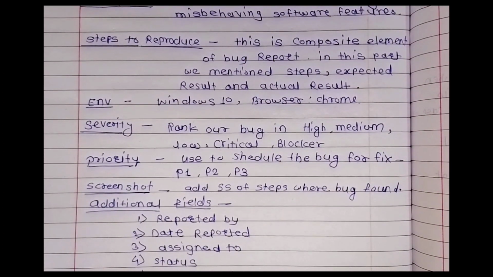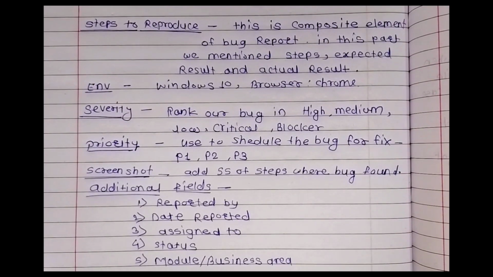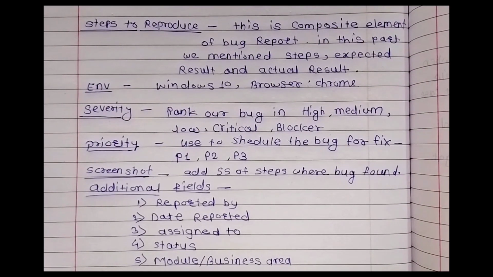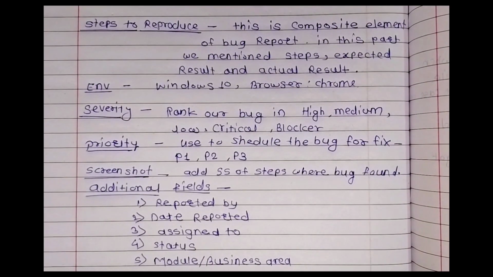Some additional fields we need to fill in a bug report are: 1. Reported by, 2. Date reported, 3. Assigned to, 4. Status, 5. Module, business area.